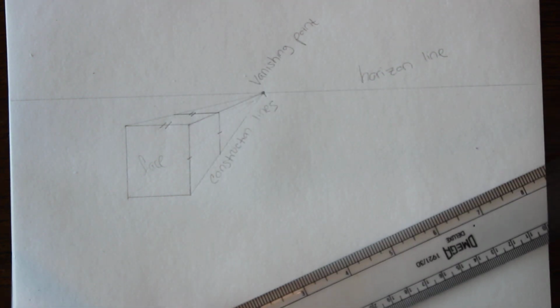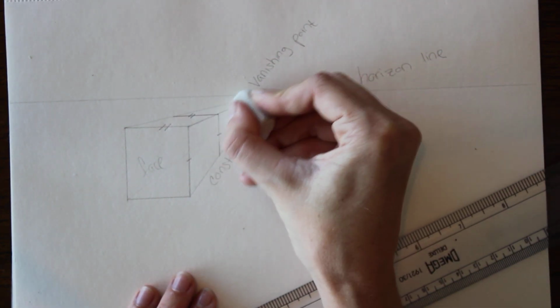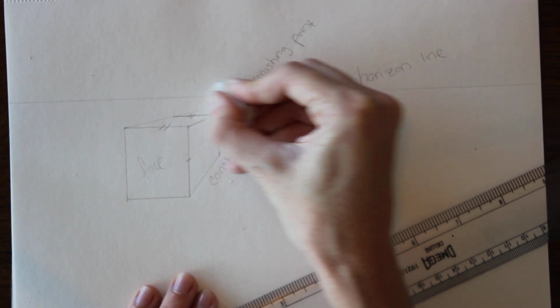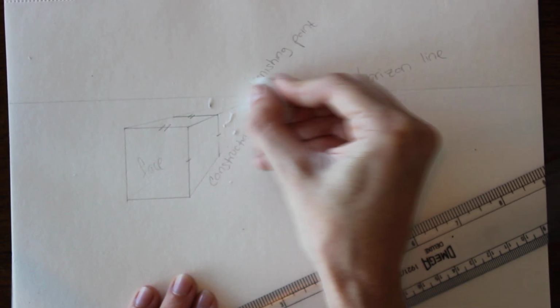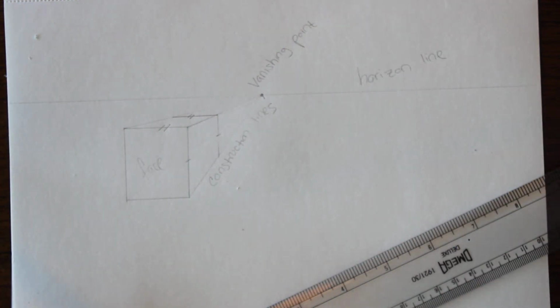parallel. Now I can erase the part of the construction lines I don't need anymore. This is why we have to draw very lightly. And we're done. Okay? Let's try a more complicated shape.